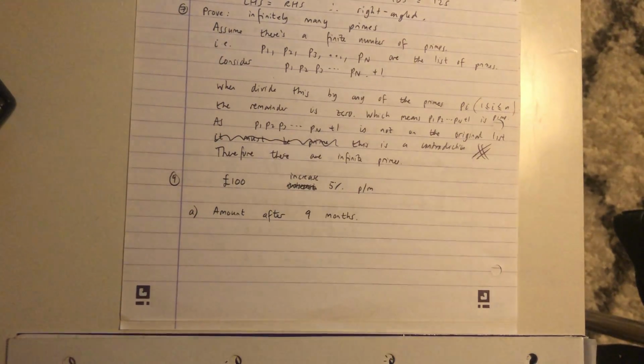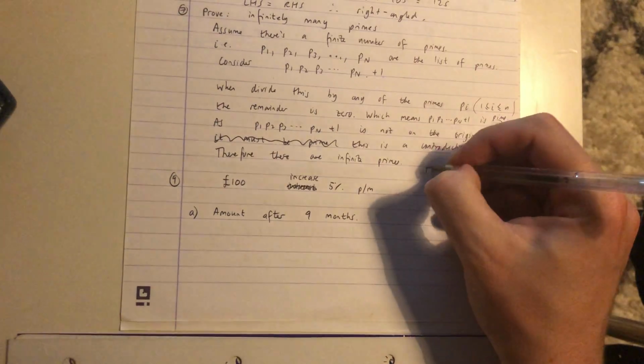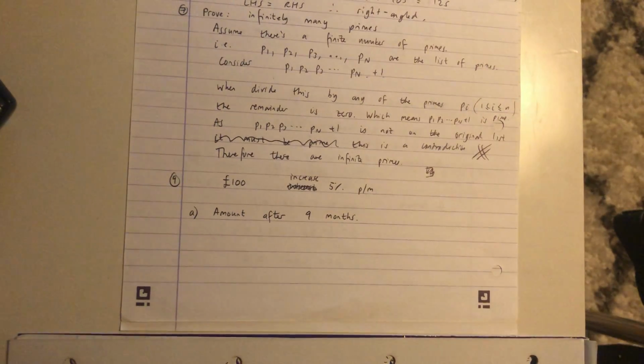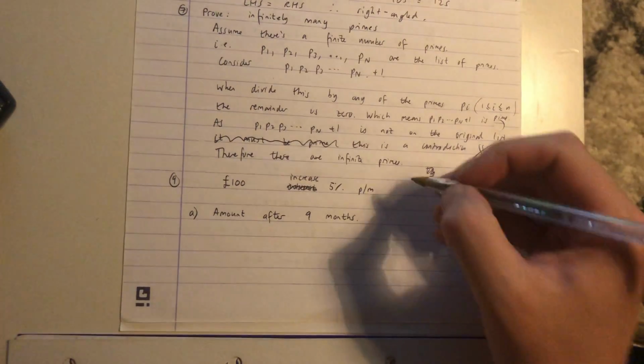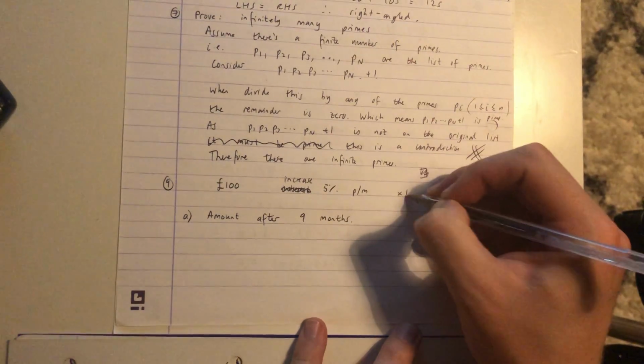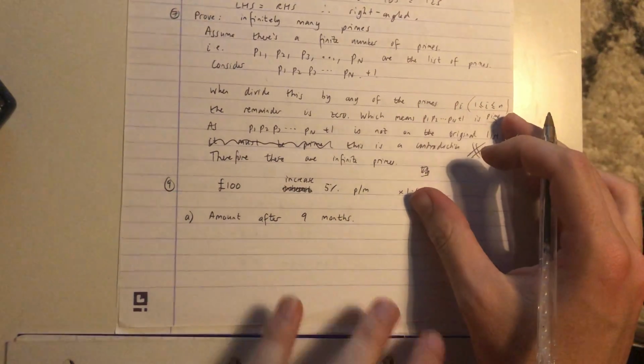So you have to decide whether this is arithmetic or geometric. Actually, I forgot to put my end of proof there. Arithmetic or geometric, and it is geometric with a common ratio of 1.05.